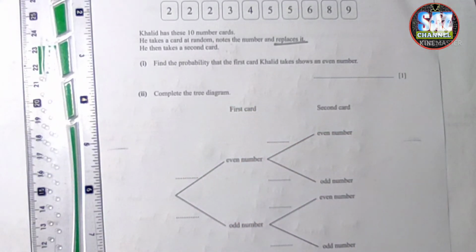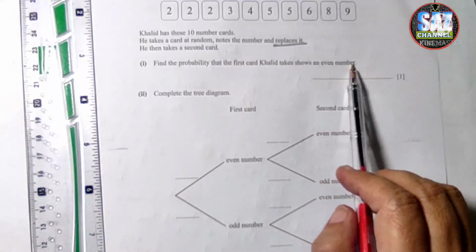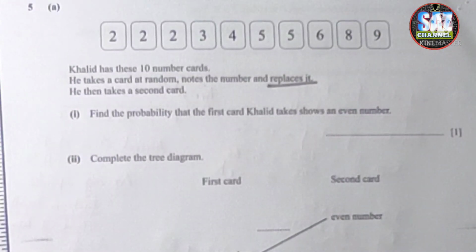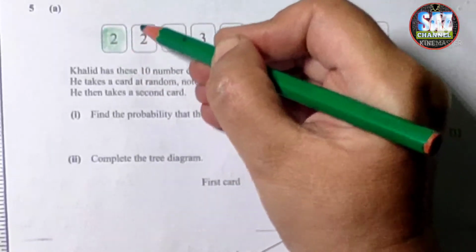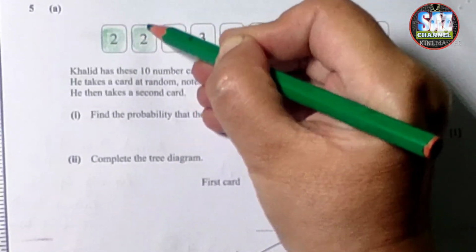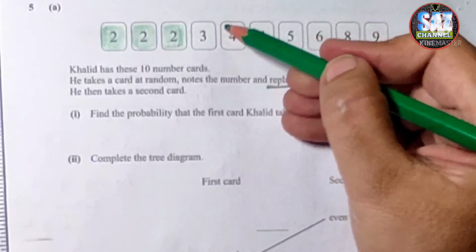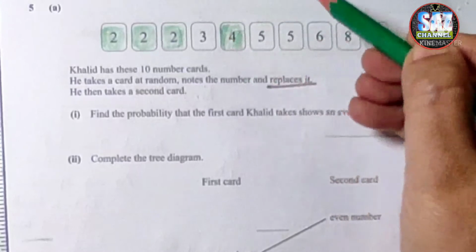The question says find the probability that the first card that Khalid takes shows an even number. The first card that he takes is an even number. We have to see how many situations there are where we are getting even numbers. The first situation where we are getting an even number is 2, and how many times is 2 coming? There are 3 cards which have 2 on them. Then 4 is an even number, and then again 6 is an even number.